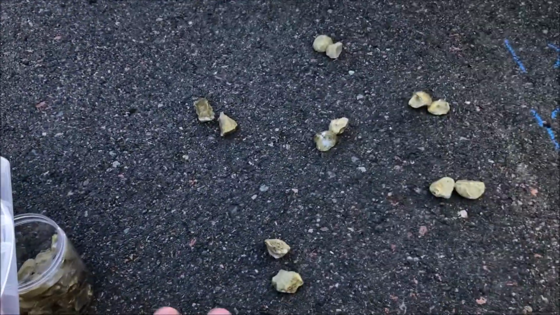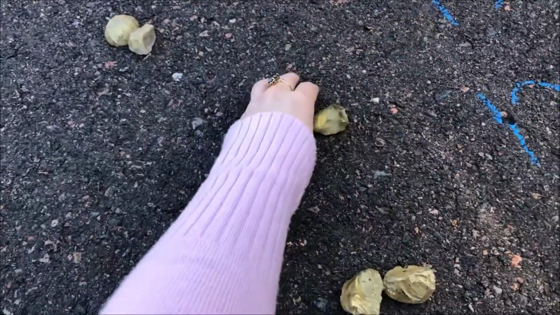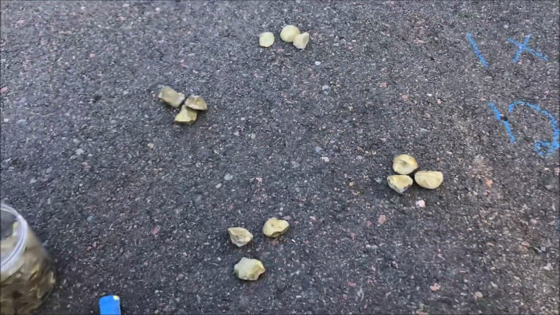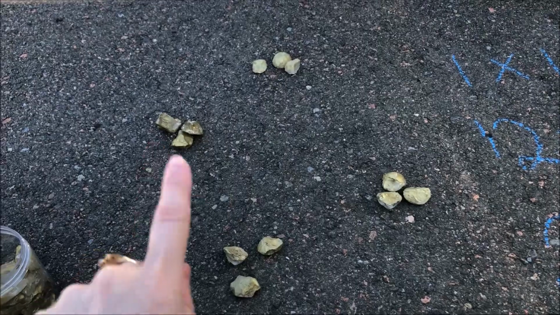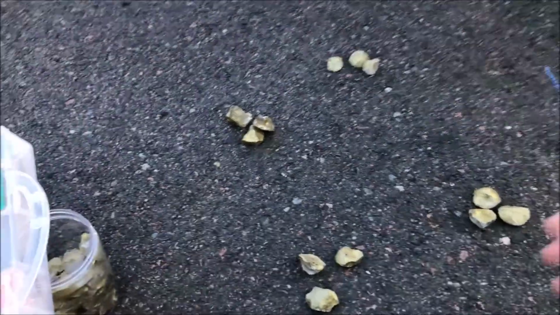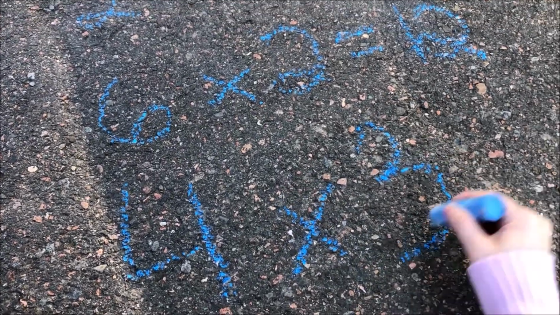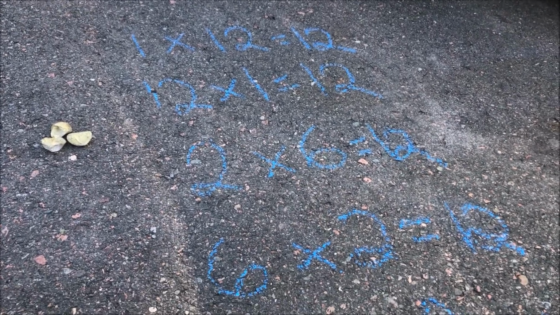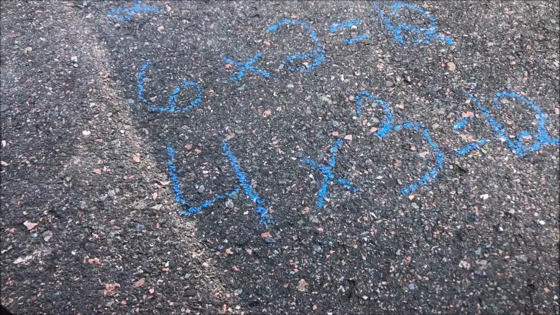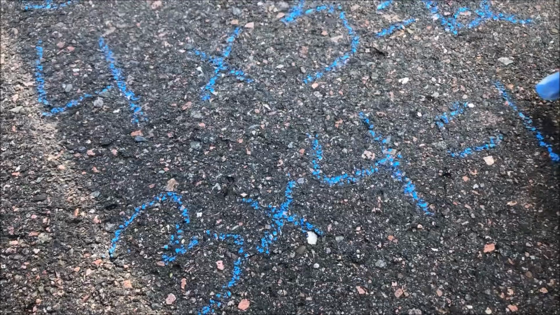What else could I try? Let's try 3 rocks in each group and see what happens. That works too. Now I've got 4 groups. 1, 2, 3, 4, and they all have 3 rocks in them. So that means that 4 groups with 3 rocks in them equals 12 as well. And you might start to notice a pattern. 1 times 12 is 12, 12 times 1 is 12, 2 times 6 is 12, 6 times 2 is 12, 4 times 3 is 12, which means that 3 times 4 would also equal 12.